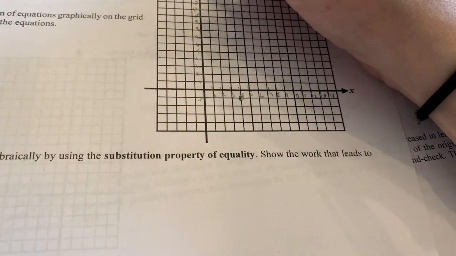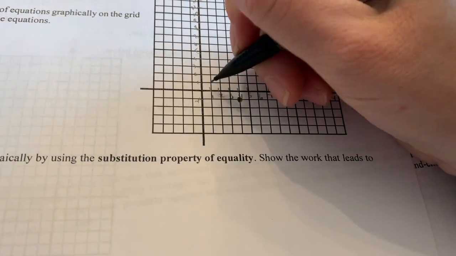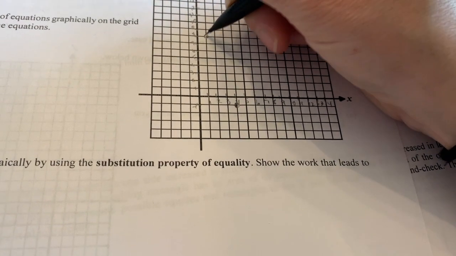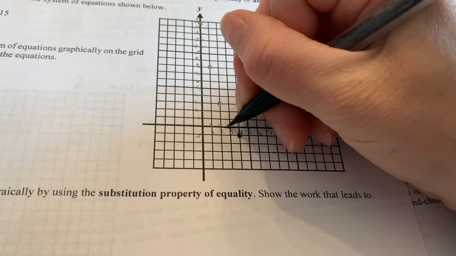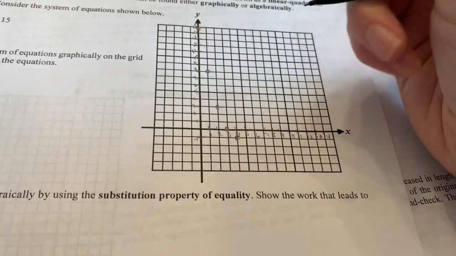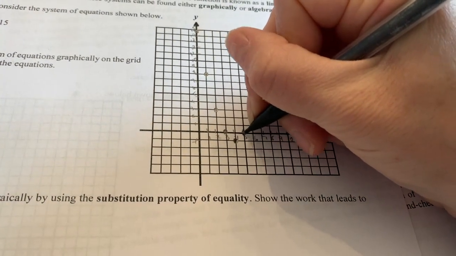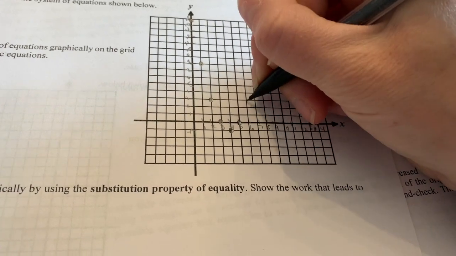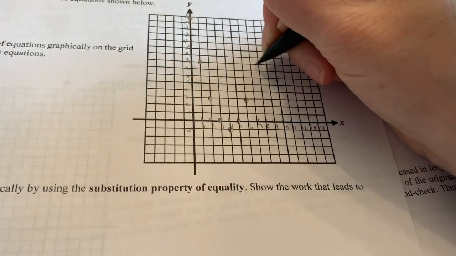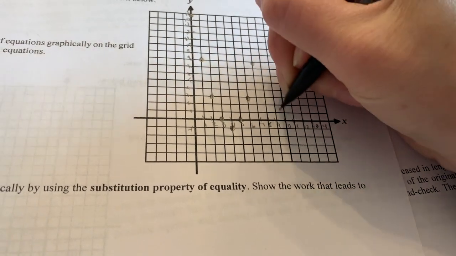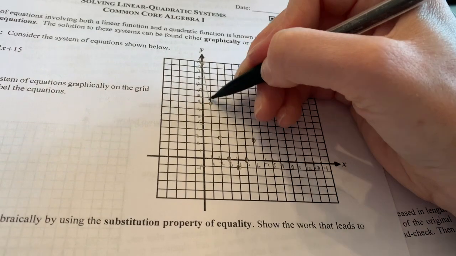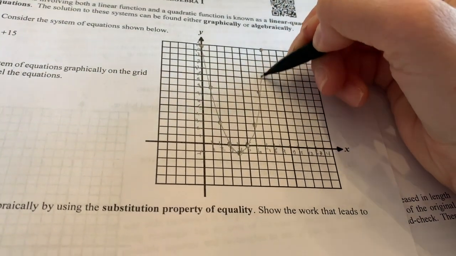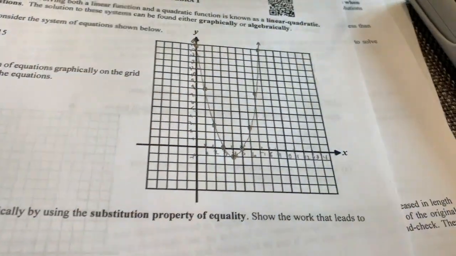I have 0, 15, 1 and 8, 2 and 3, 3 and 0. And there's my turning point, 4, negative 1, 5 and 0. Now they start to mirror. 6 and 3, 7 and 8, and finally 8 and 15. Okay, so connecting those points, we have our lovely little parabola, just like the one we saw on the graph.